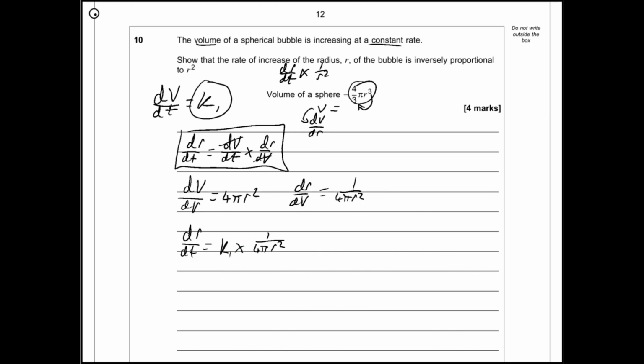We want this, and as you can see, it's already looking pretty decent. We've got this r squared right here on the bottom. We've also got this r squared right here on the bottom. So what I do, you can probably get away with that for 4 marks, but what I do is I change this k1 times this other constant right here, 1 over 4 pi, into just k2 times 1 over r squared, and then make it just k2 over r squared. And then there you go. That's 4 marks. Easy peasy lemon squeezy.